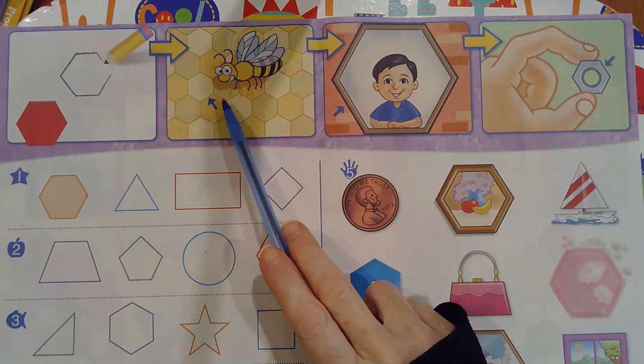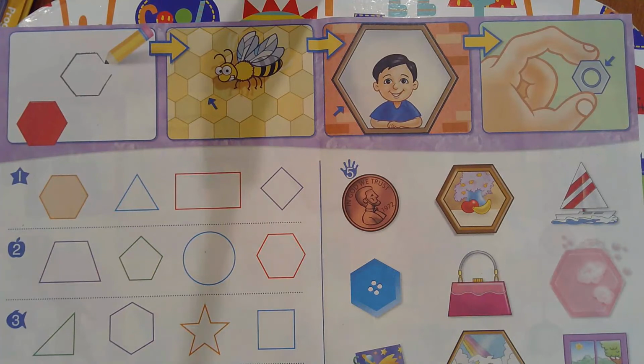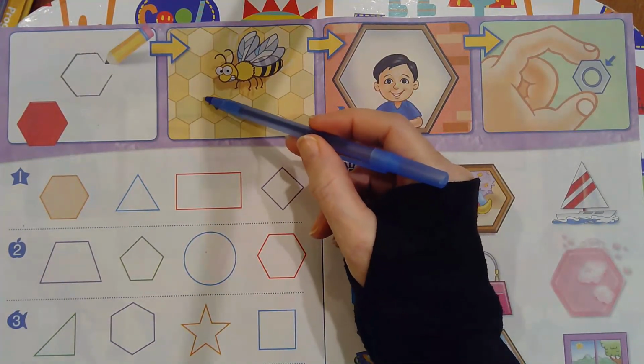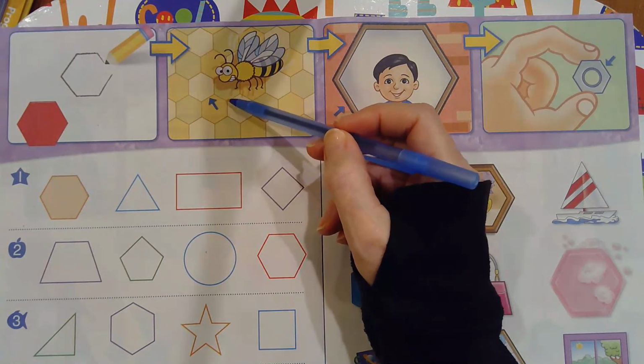Let's look over here. Look at this bee. What do you see over here? Well, it's a honeycomb. What shape is the honeycomb? They're hexagons. How are a circle and a hexagon different? Well, we see that a hexagon has how many sides? 6.